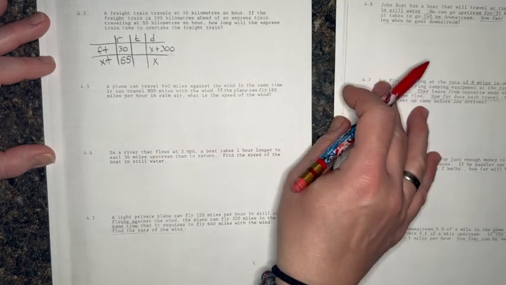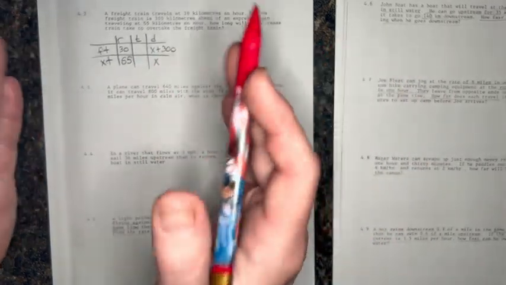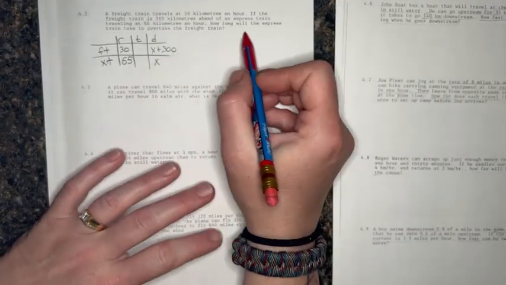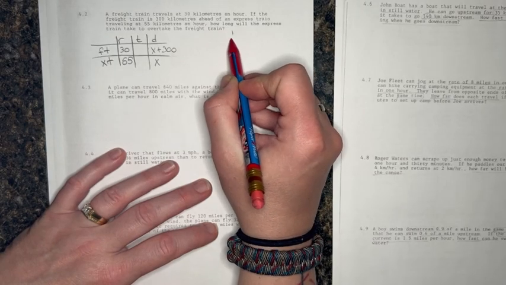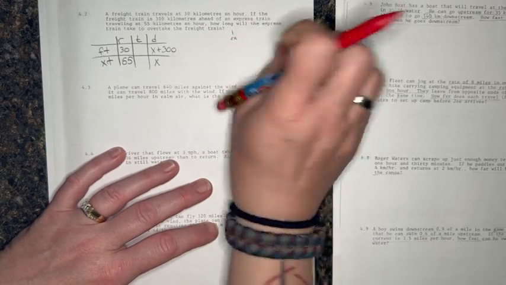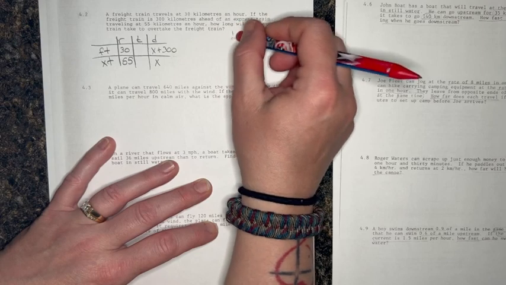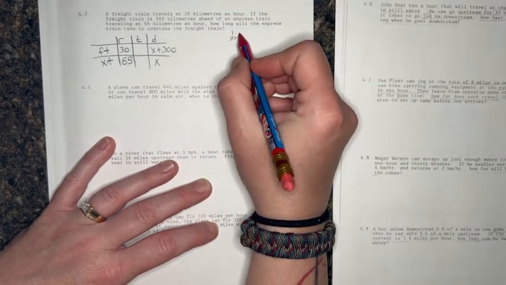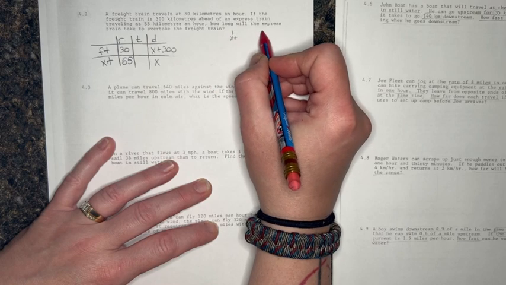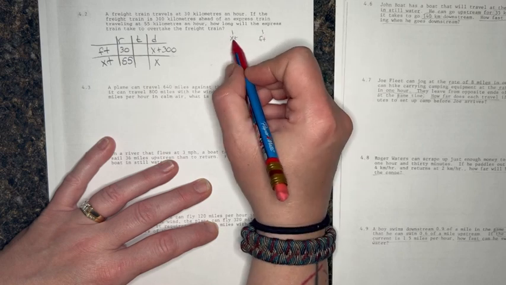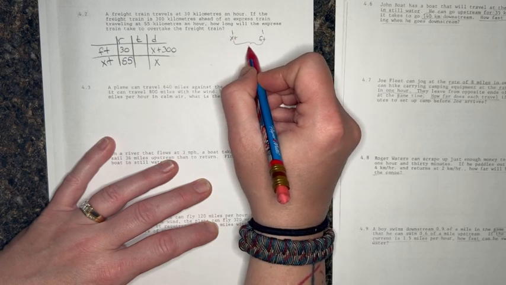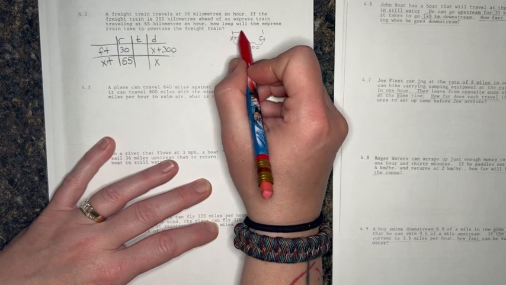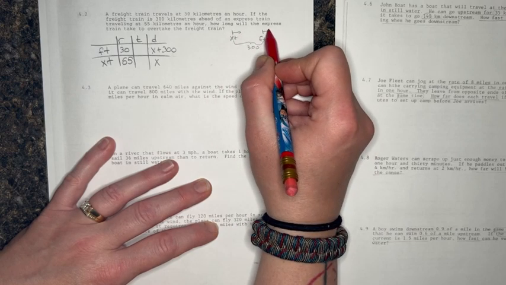Since they're both starting at the same time, right? Here is my express train, and 300 kilometers ahead of it is the freight train. So this is the 300, but they both then take off at the exact same time.